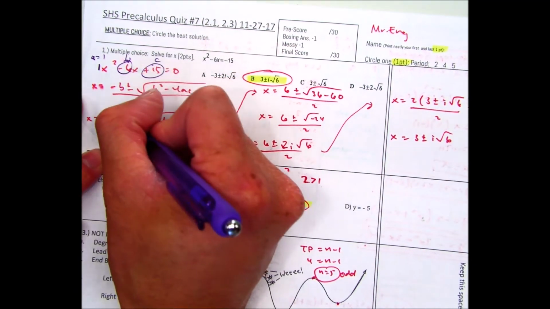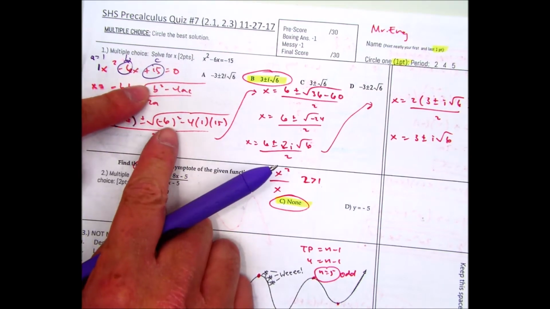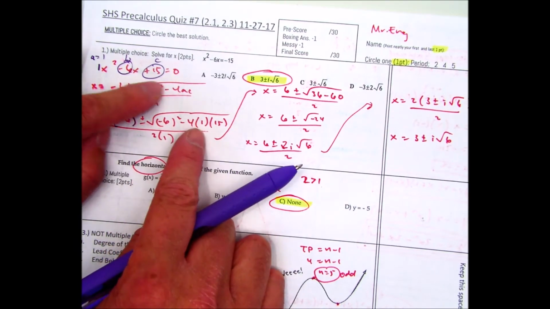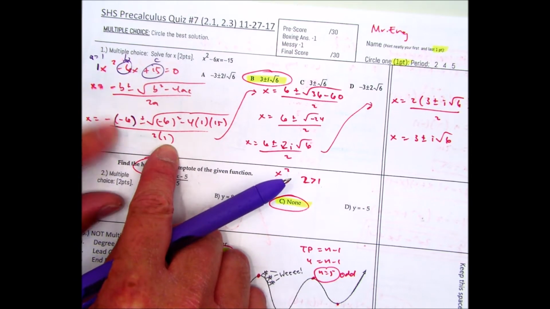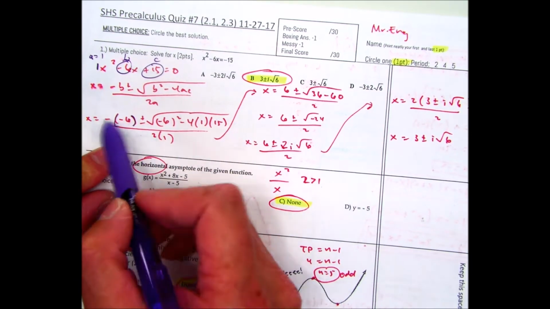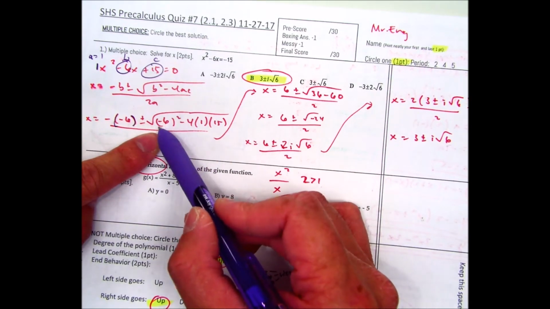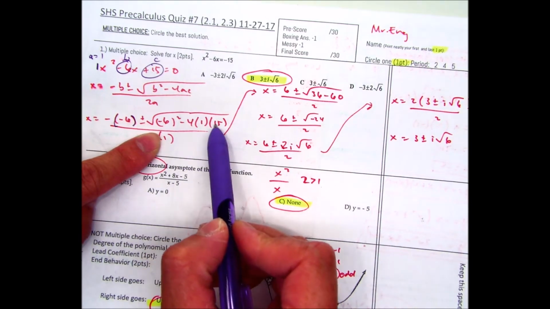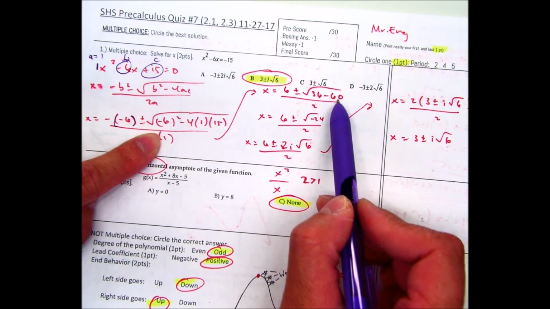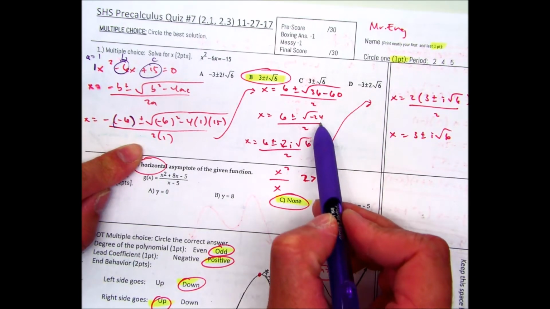Remember, when you're doing a substitution, make sure you put those in parentheses. My b value is -6. B is -6, A is 1, C is 15, and A is 1. This will become the opposite of -6, which is +6. -6 squared is -6 times -6, which gives you +36. -4 times 1 times 15 gives you a -60, all over 2. 36 minus 60 is -24.